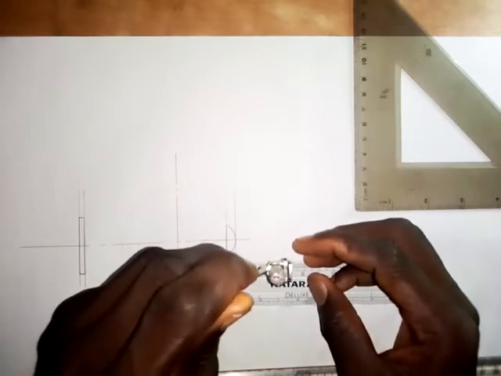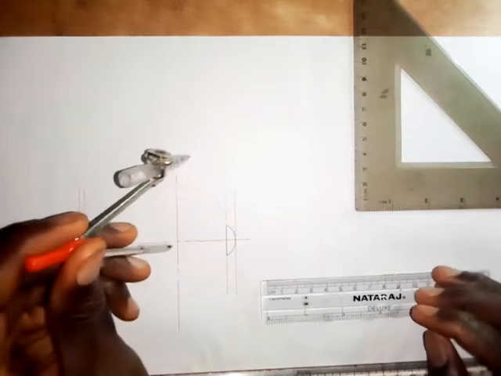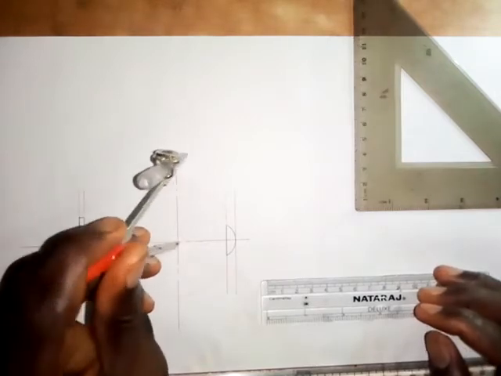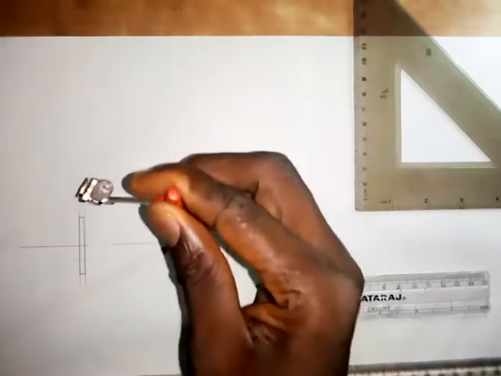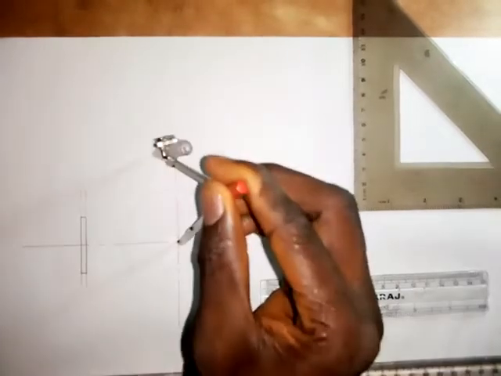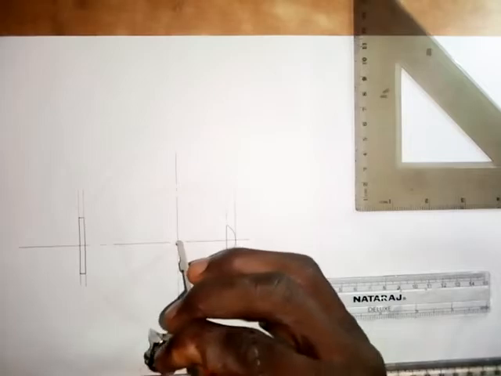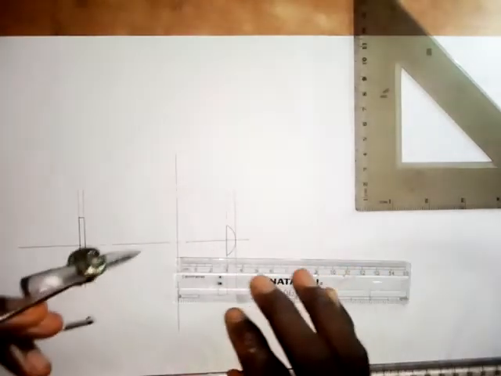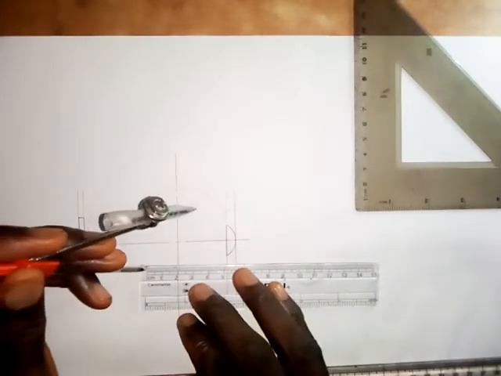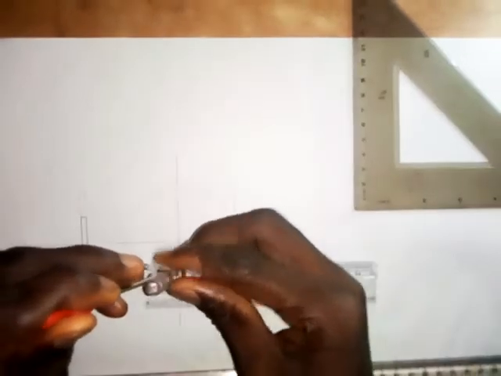So this is 60 millimeters here. So put the compass at the center here, and you draw an arc up here like this. Then you draw it down here too. Then you take 24 millimeters.